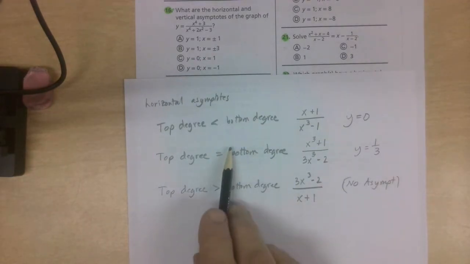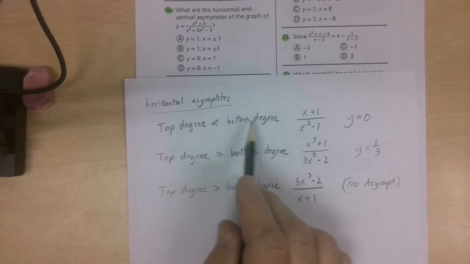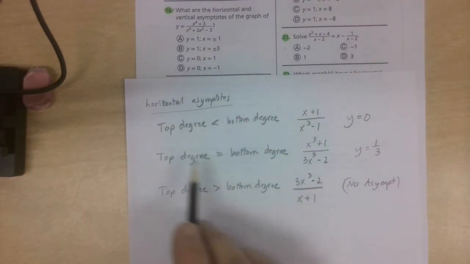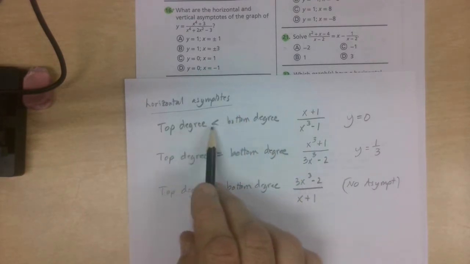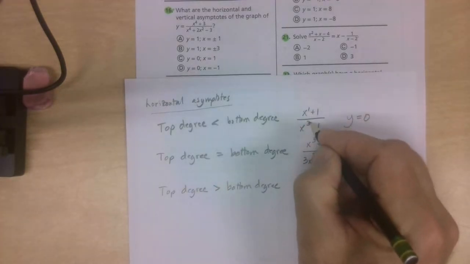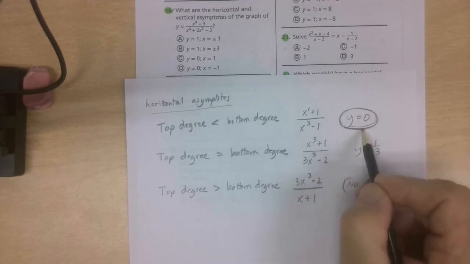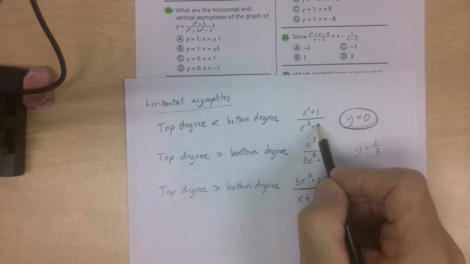So here's your golden rules for horizontal asymptotes. Now it might be confusing with all the wording, but I'm going to go through it. Top degree less than bottom degree. Notice that's a 1, that's a 3. That means your asymptote will always be y equals 0. You can type it into decimals if you don't believe it.